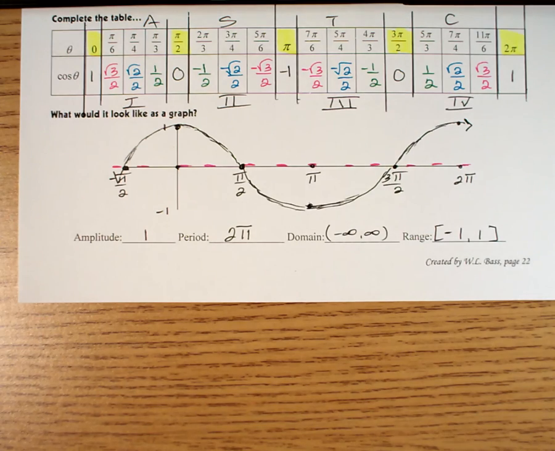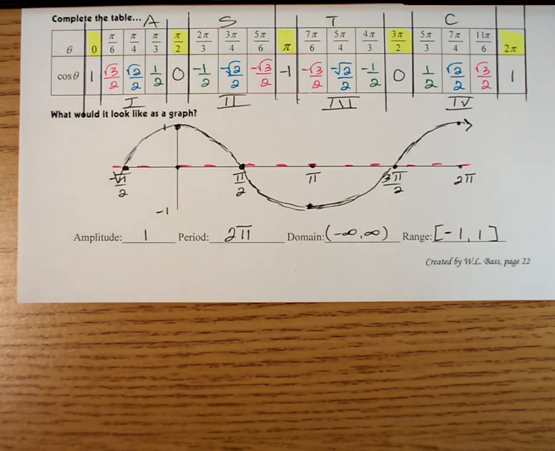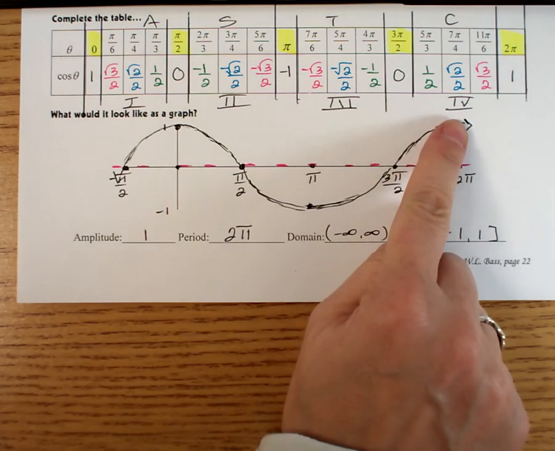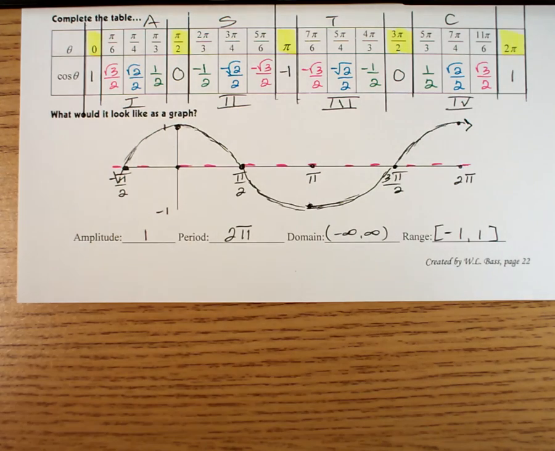So those are our 2 parent graphs, and as we turn to the next page, we're going to start to look at how we can stretch those and shift them vertically and change these periods just as we would have done with all of our other graphs. But these mental images of what a cosine curve and a sine curve look like are things that you want to get in your head.